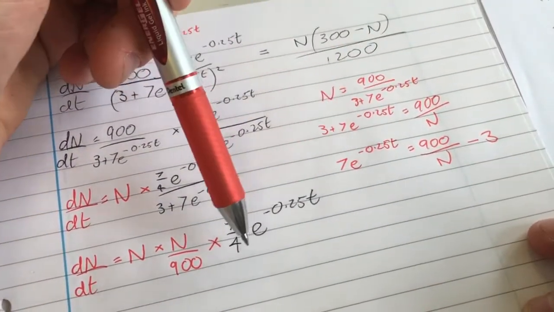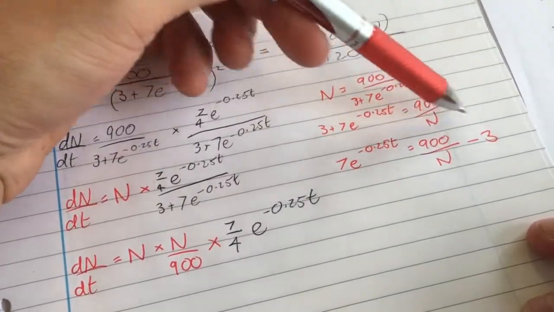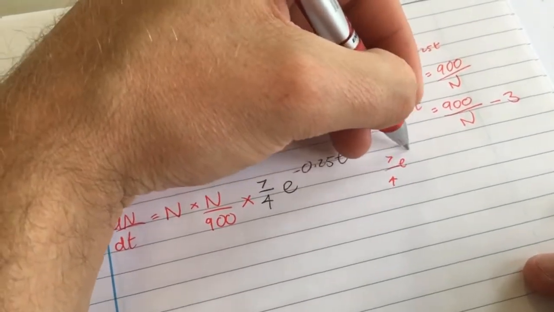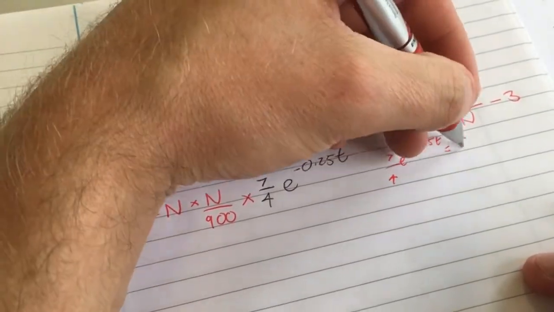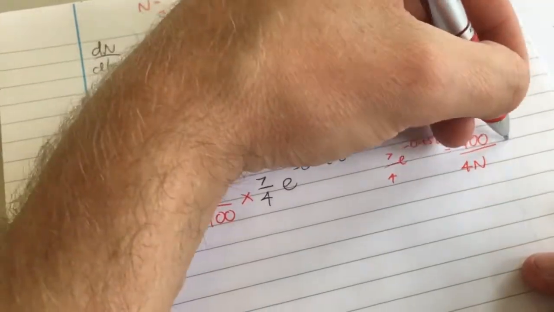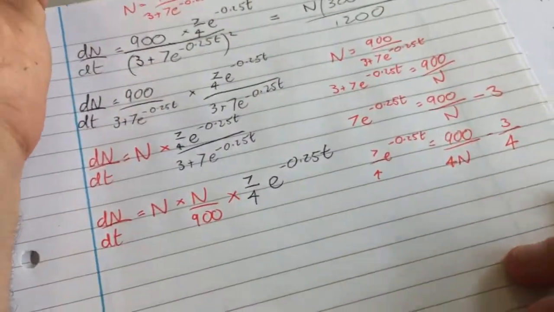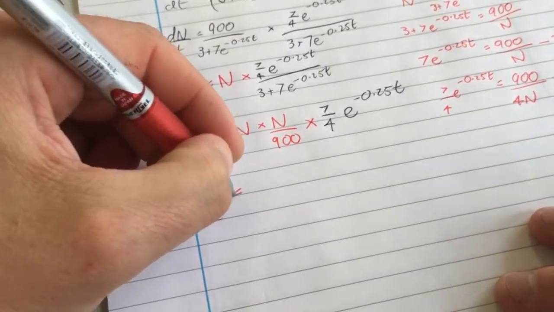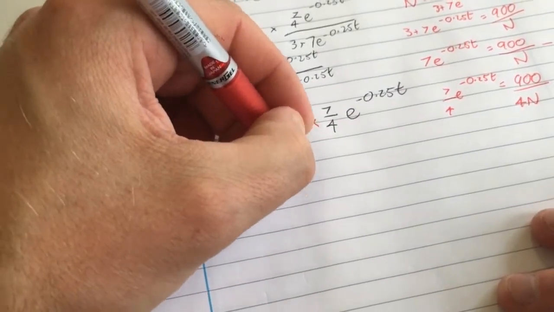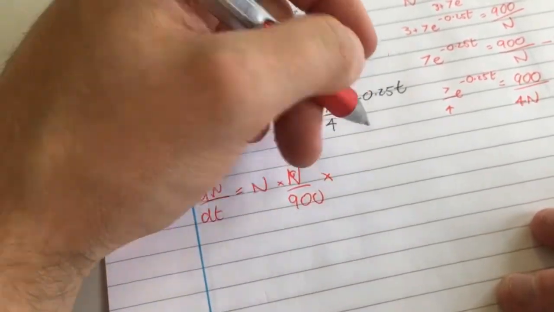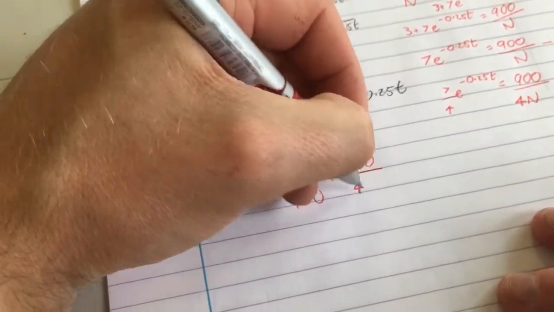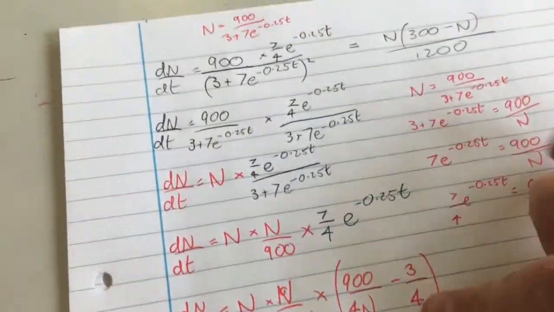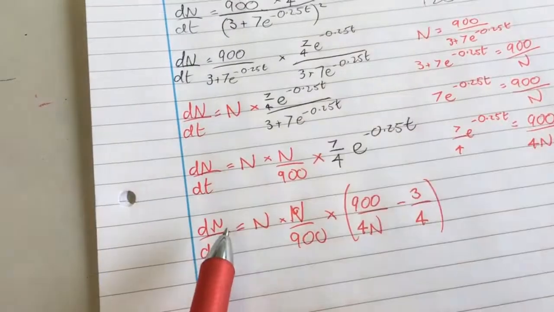Again, it's very close. So we basically got a quarter of this. So if I write that in instead, we're going to say 7 over 4 e to the minus 0.25t equals 900 over 4n minus 3 quarters, which is the last bit to put into this equation. So dn by dt equals n times n over 900 times 900 over 4n minus 3 quarters. So all I need to do is rearrange this and get it into this somehow.